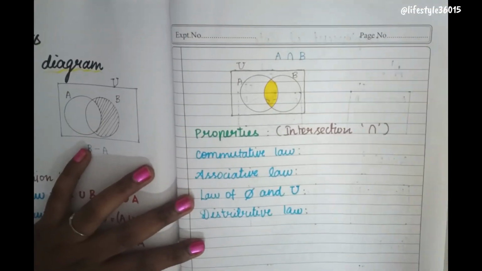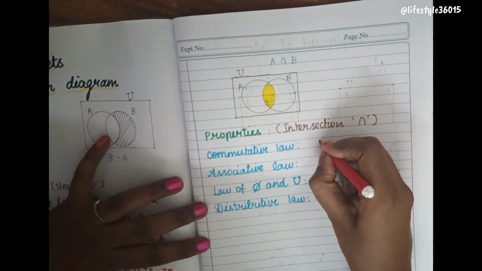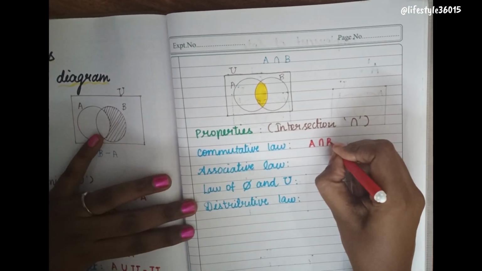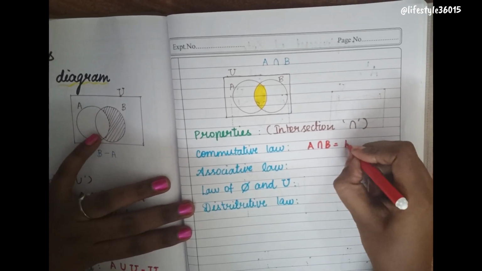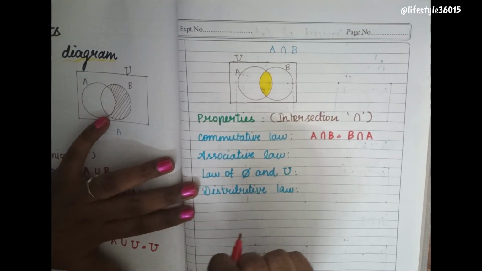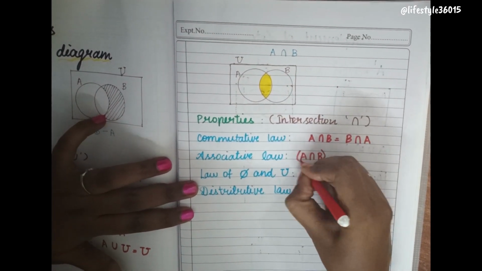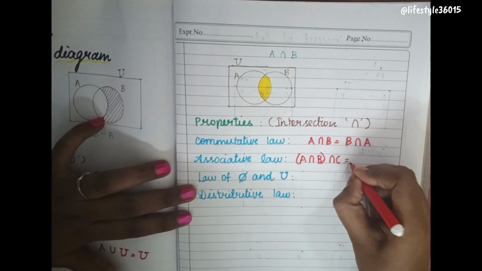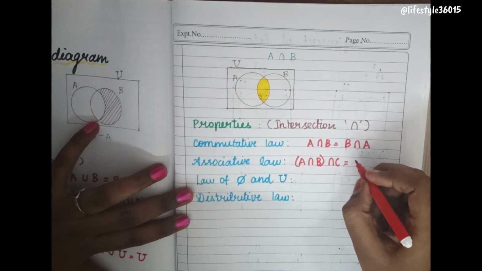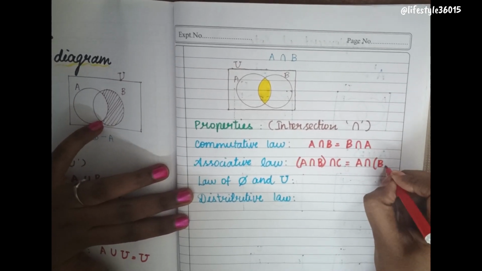Now we will look at properties of intersection. According to the commutative law, when you intersect A with B, you will get the same answer as you intersect B with A. Next, associative law. A intersection B intersection C is equal to A intersection B intersection C.